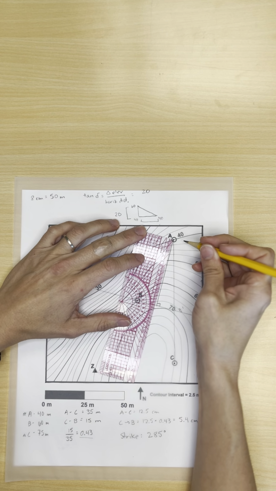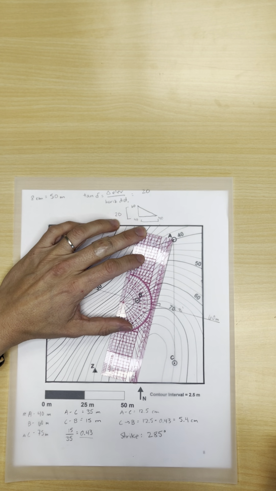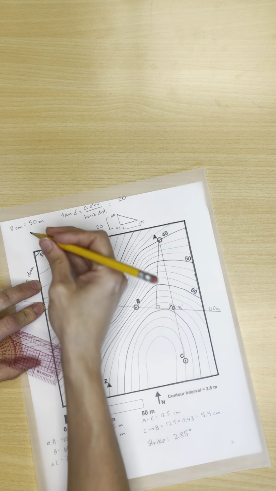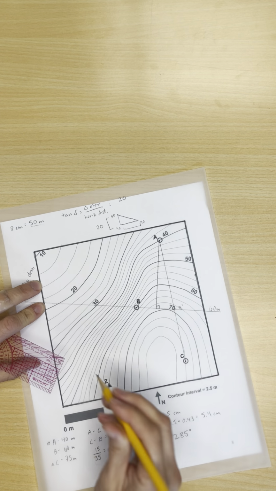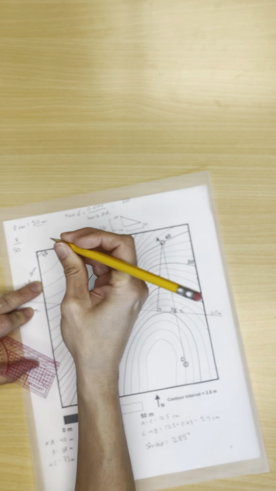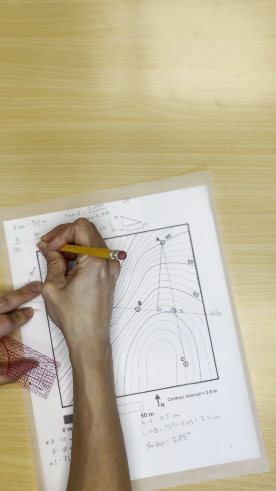So what is that distance in centimeters? It looks like almost exactly 7 centimeters. We'll call it 7 centimeters. And we need to figure out what that is in map units. So 8 centimeters equals 50 meters. That means 7 centimeters is going to be equal to X meters.